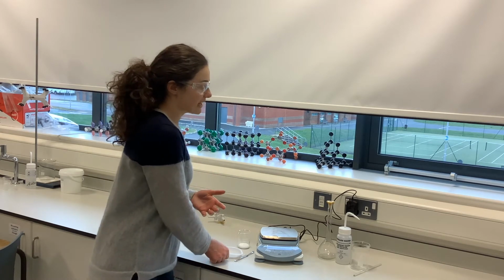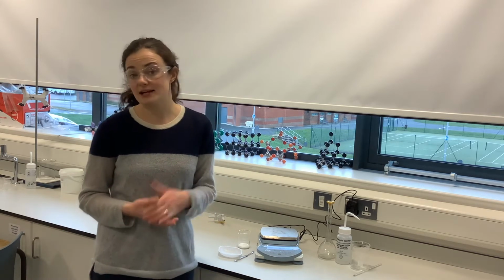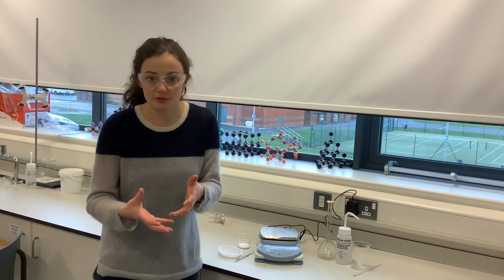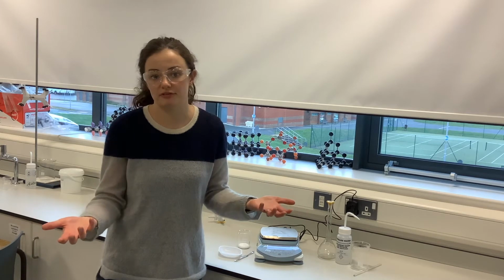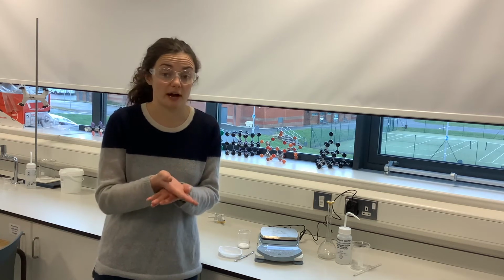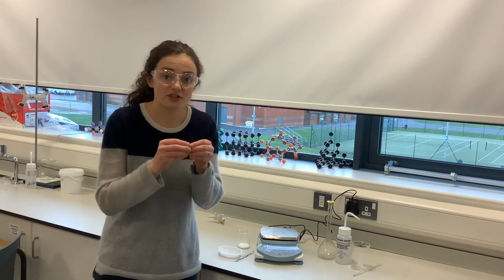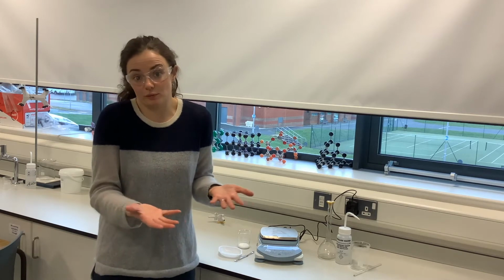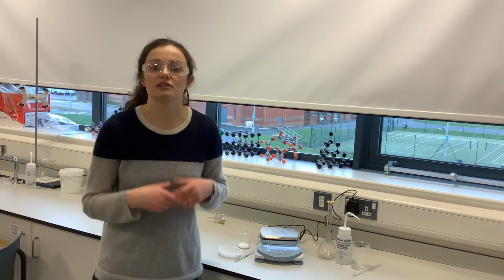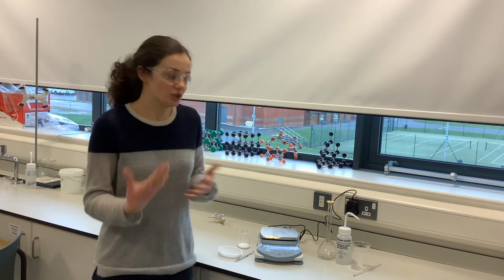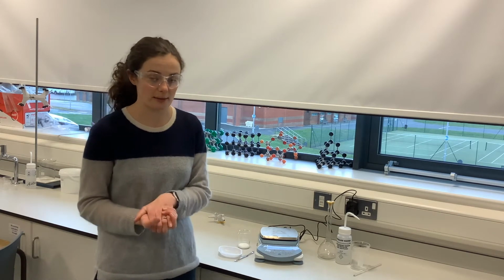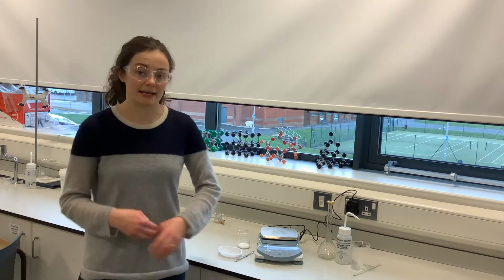If you were asked to make up a solution from a solid in a practical exam, it might ask you to measure out accurately approximately, say, 2.5 grams. What that means is that it doesn't have to be right on 2.5 grams, but you need to know the exact mass that you've got. Say, for example, it was 2.52, that's okay, as long as you write down that it's 2.52, as long as you know that's the mass that you've put in. So in the example in your notes, the mass that we're asked to measure out is 2.86 grams, to 2 decimal places.